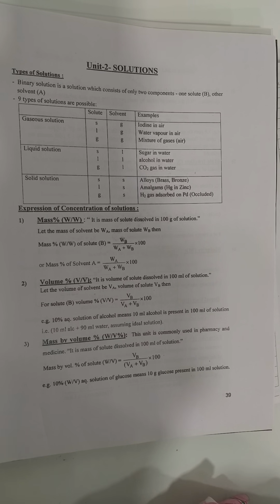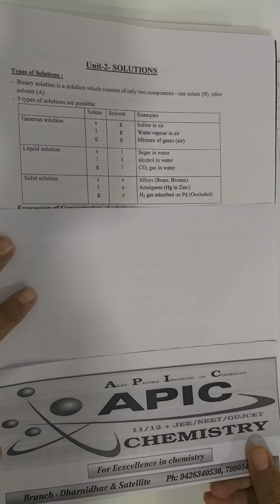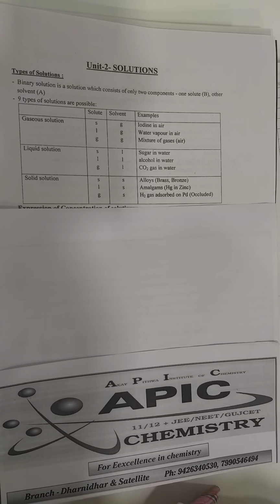We have already studied in 9th, 10th and 11th what a solute is. In a solution, the component which is in smaller amount is called the solute, and the component which is in greater amount is called the solvent. Or we can say the substance which dissolves is the solute, and the substance in which we dissolve it is called the solvent.